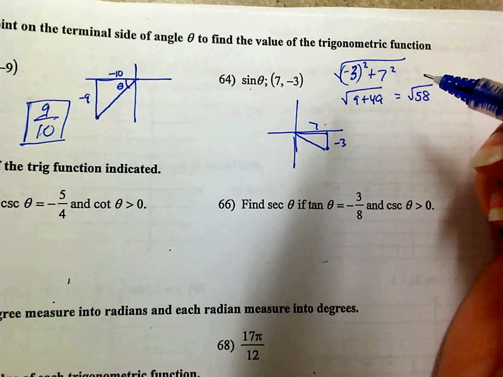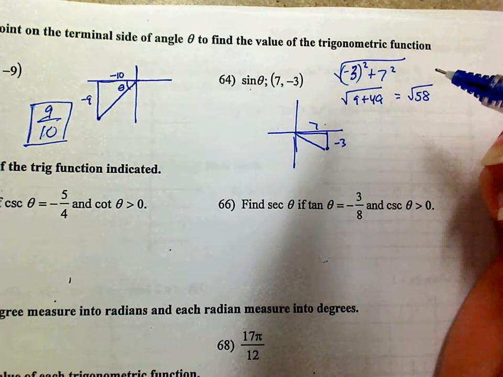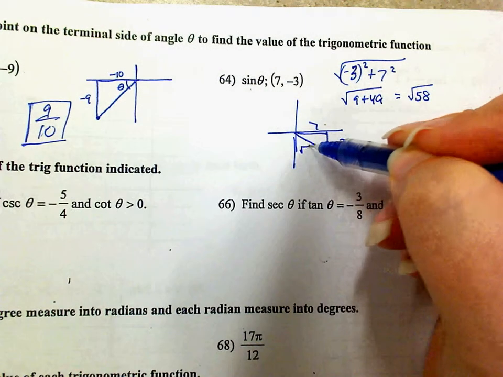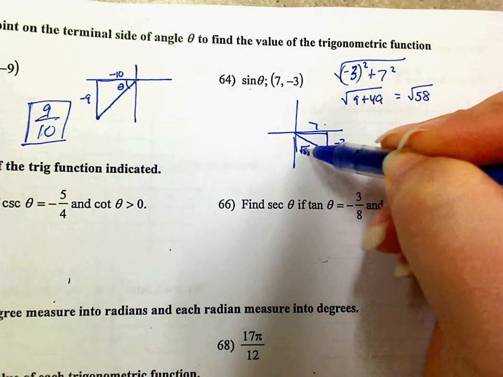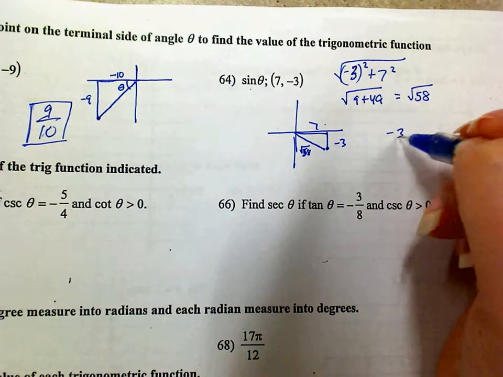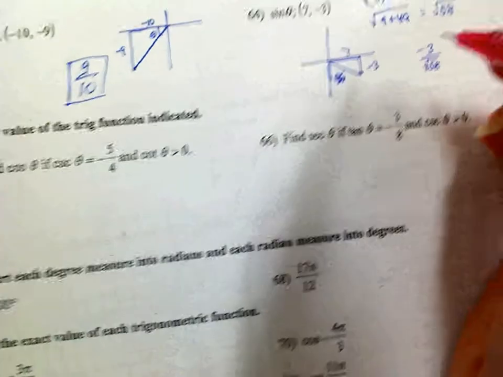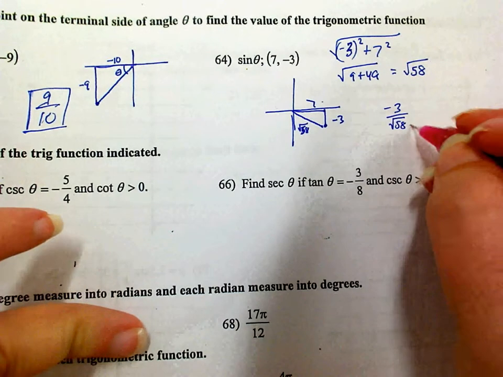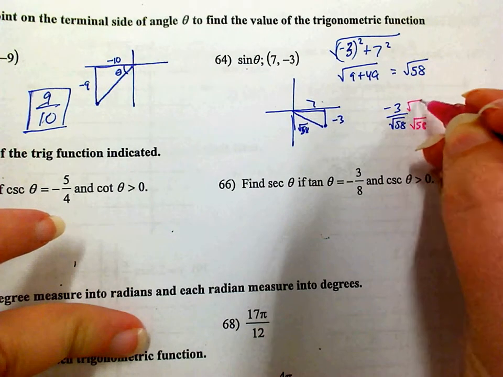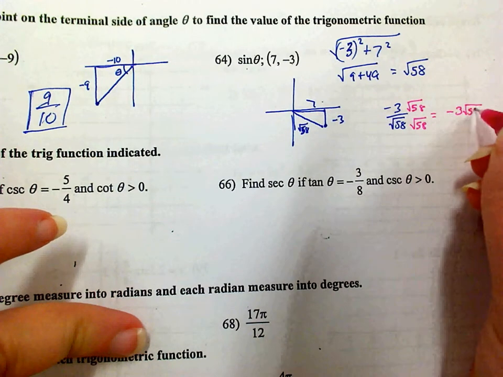Okay, so this is the square root of 58. So sine is opposite over hypotenuse, negative 3 over the square root of 58. Rationalize by multiplying by the square root of 58 on top and bottom, and I get negative 3 square roots of 58 over 58. And there you go.